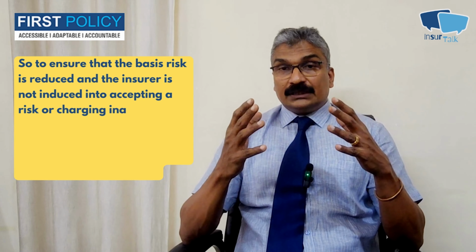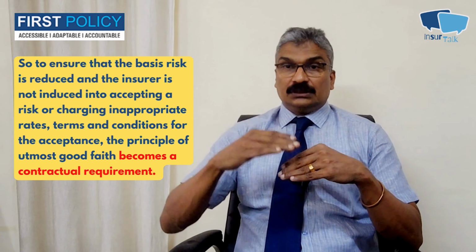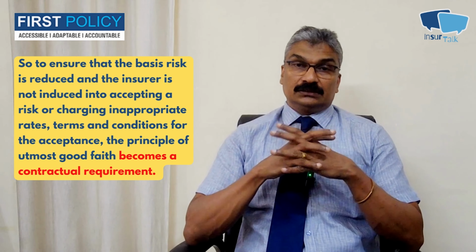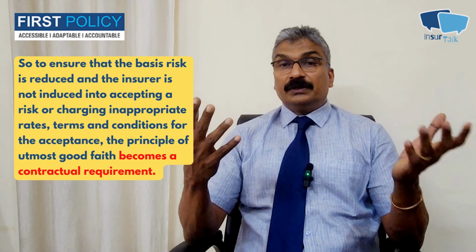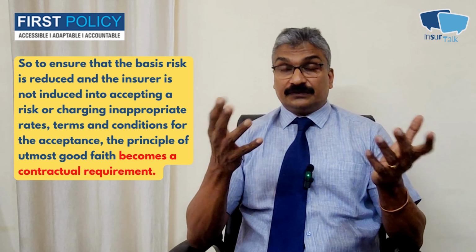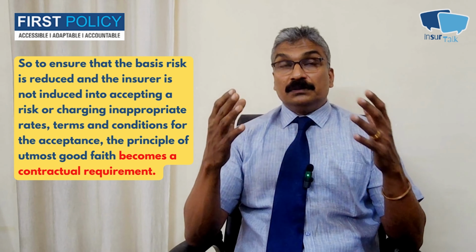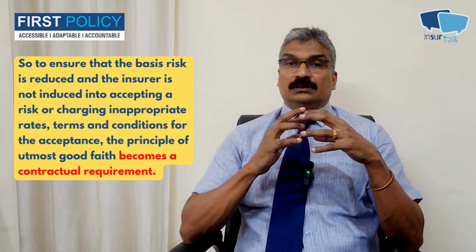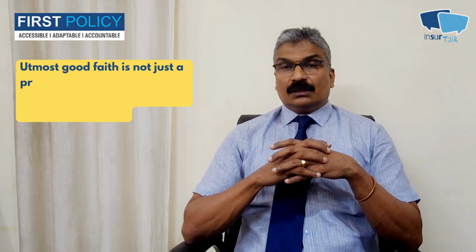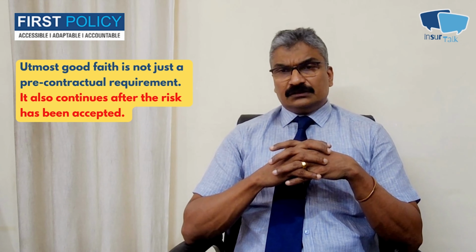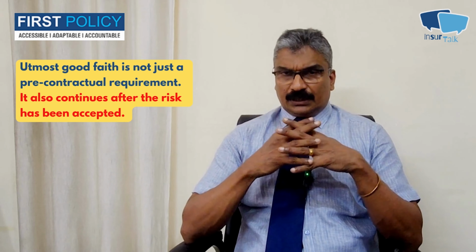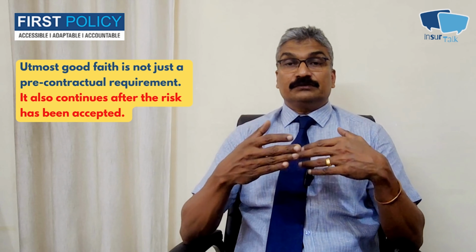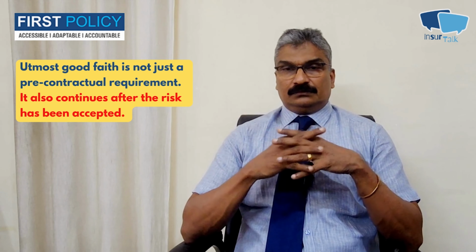So to ensure that the basis risk is reduced and the insurer is not induced into accepting a risk or charging inappropriate rates, terms, and conditions for the acceptance, the principle of utmost good faith becomes a contractual requirement. And utmost good faith is not just a pre-contractual requirement. It also continues after the risk has been accepted.